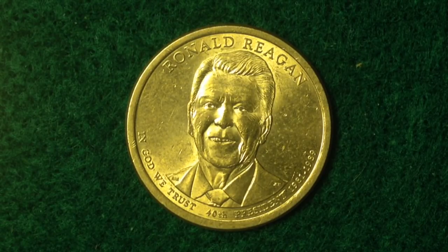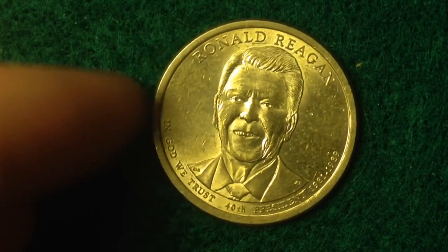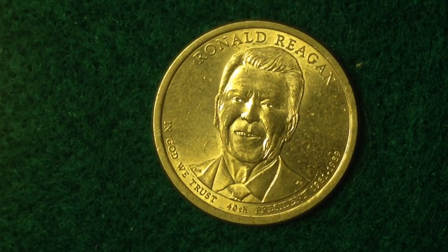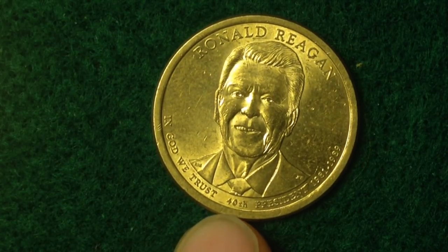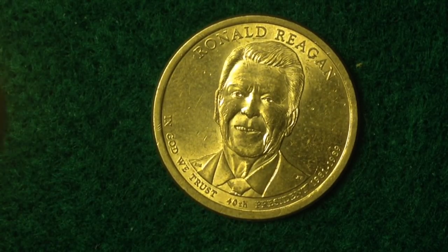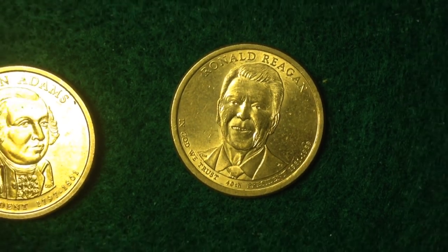Now they go all the way up until 2016. The last three that were made in 2016 were Richard Nixon, Gerald Ford, and Ronald Reagan. So as you can see, I've got a Ronald Reagan right here. He was the 40th president. So they start with 1, go all the way up to 40.